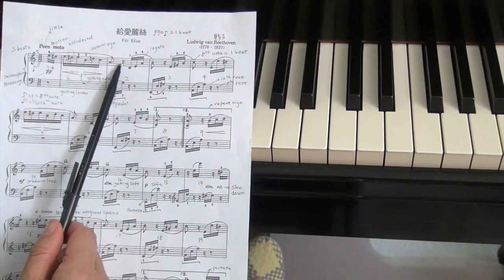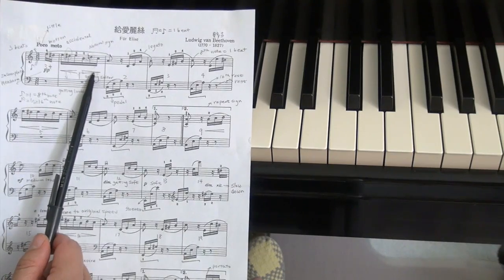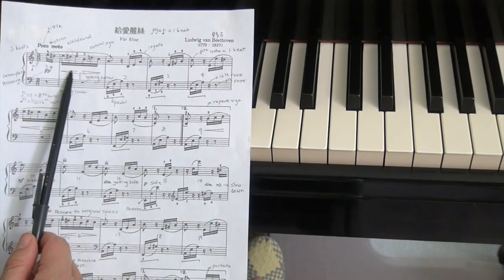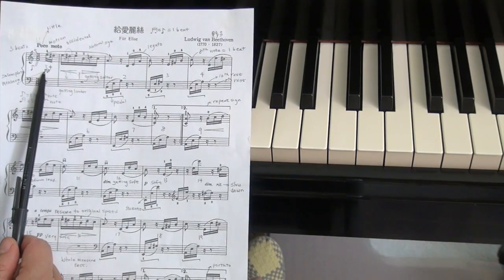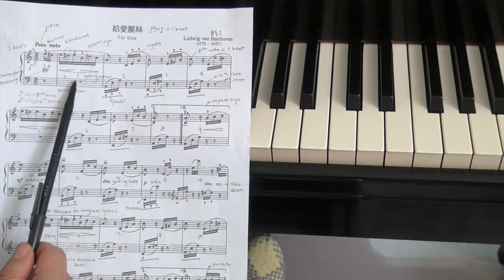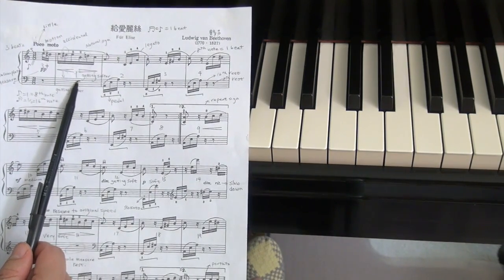And then here's the 16th rest, and there are expression marks that mean getting stronger and getting softer. You start with a very soft pianissimo, and the whole measure rest here for your left hand.